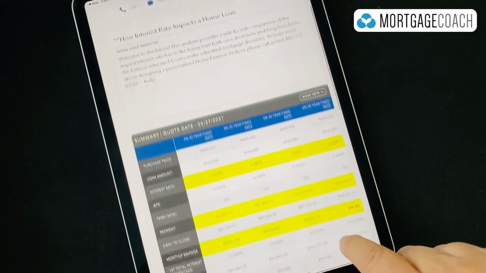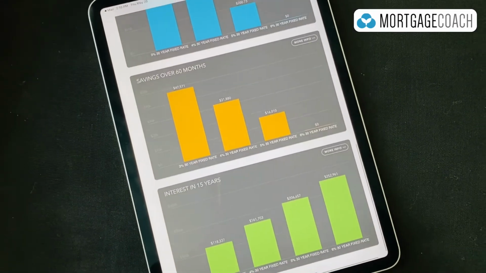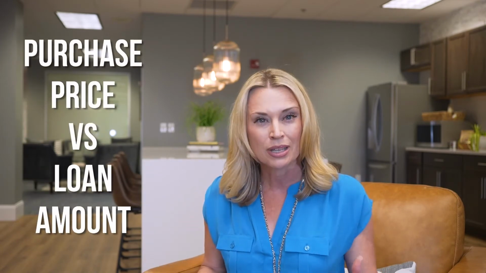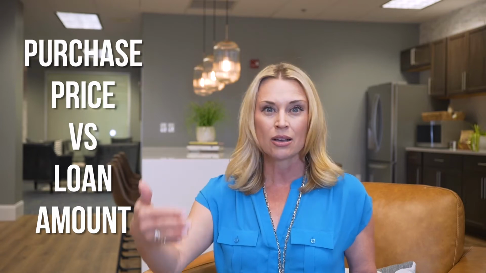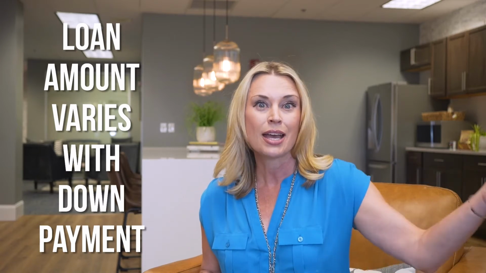But before we dive into this, I do want to make sure that people understand there's a difference between the actual purchase price, so the price you're paying for the home, and the loan amount. There's always a lot of confusion around this. So if you're paying $400,000 for the house, your loan amount might be $400,000, let's say, if you're using a VA home loan.